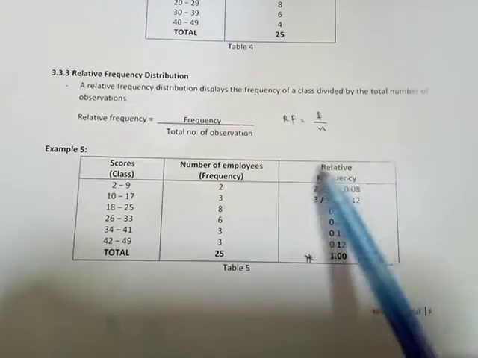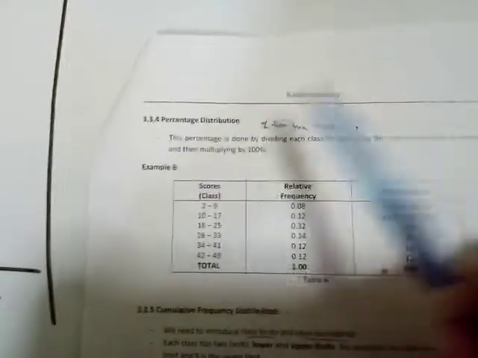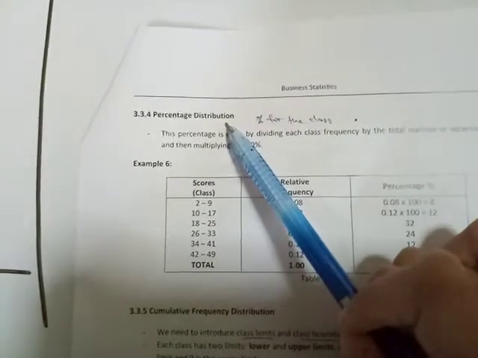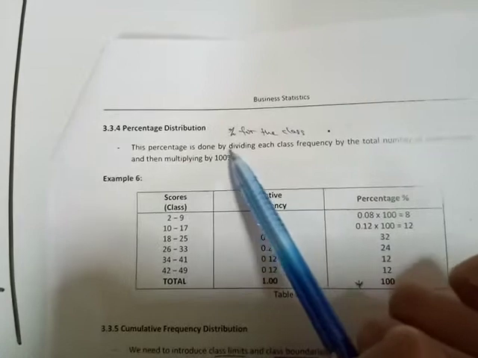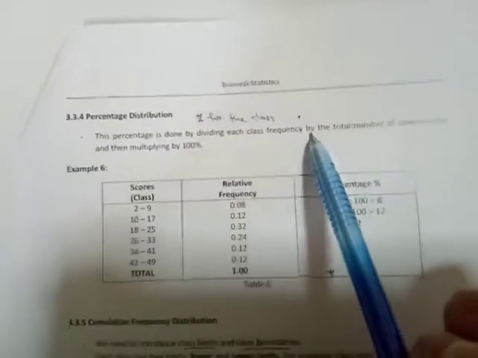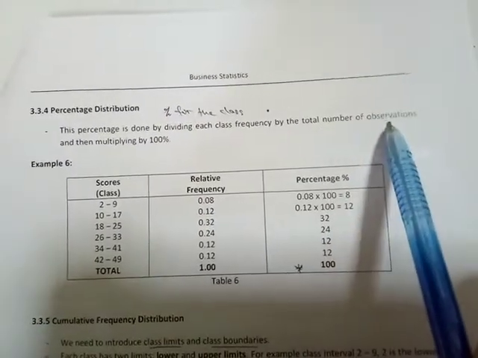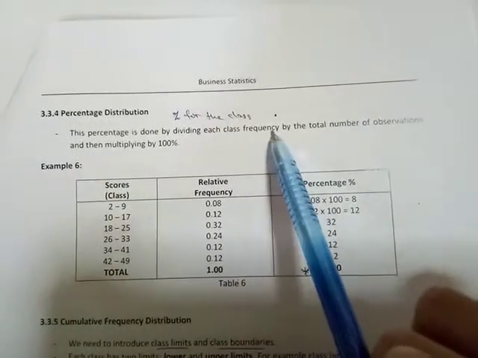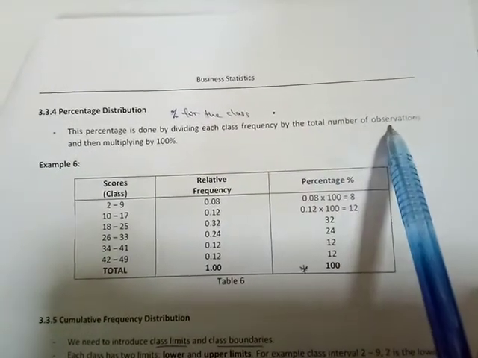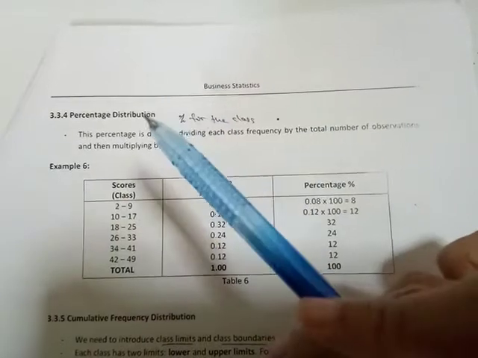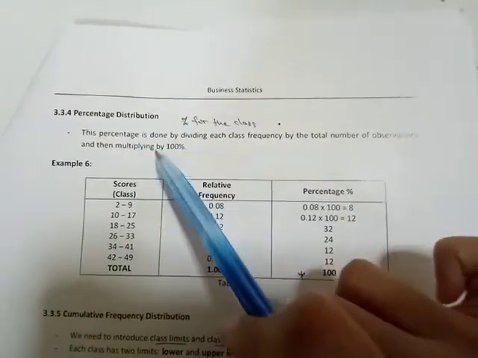Okay, apa function kita cari relative frequency ni? Function dia, to know the percentage. Okay, to know the percentage of distribution for each class. Okay, macam mana nak cari percentage? Okay, this percentage is done by dividing each class frequency by total number of observation, which is RF tadi, relative frequency yang awak dah calculate tadi. And then multiplying by 100%.